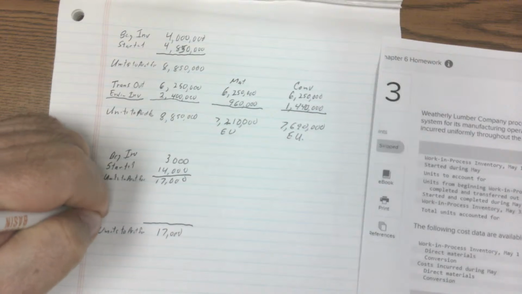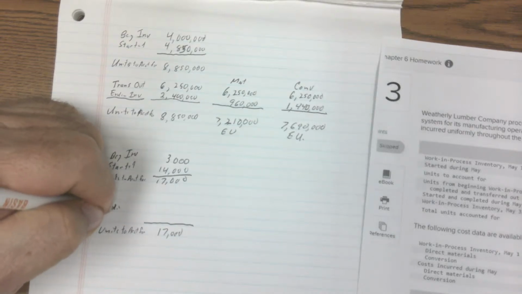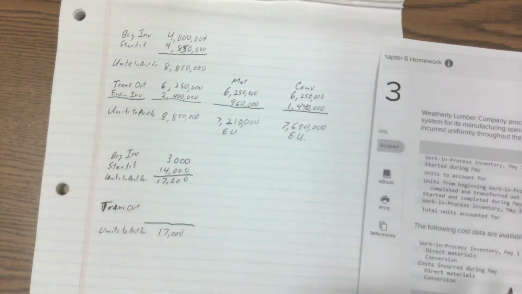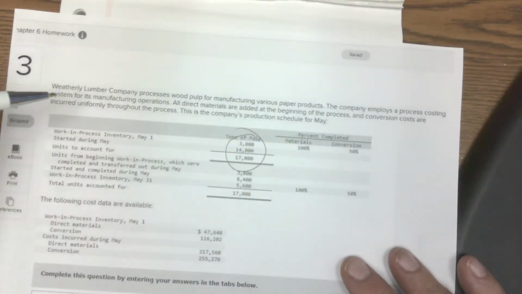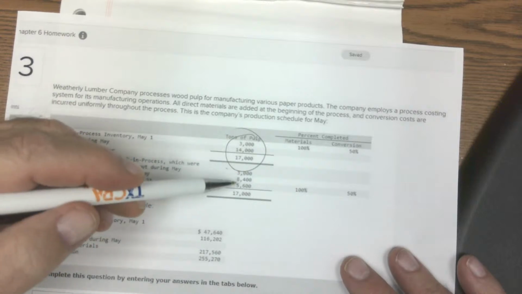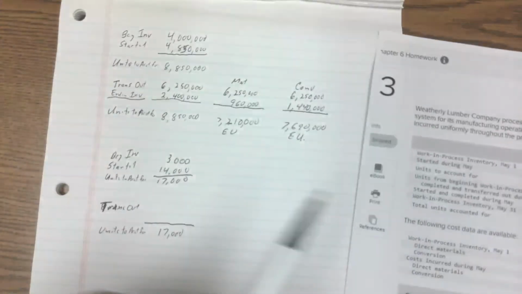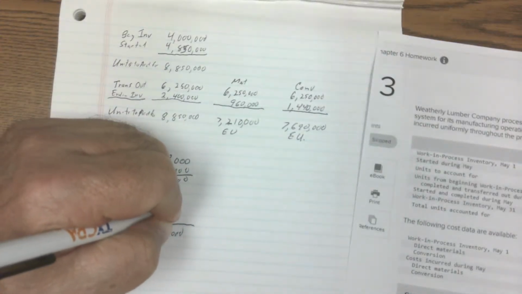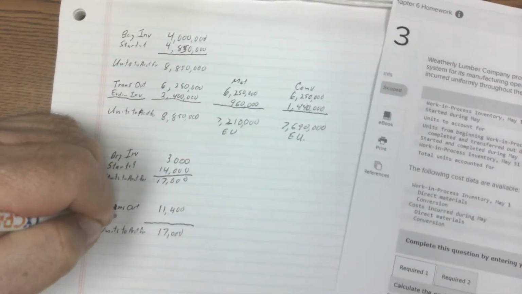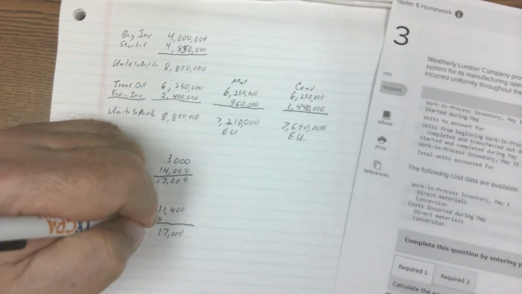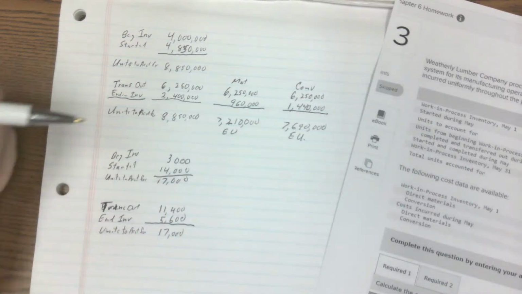And then we have the ending inventory, or I did transferred out up here. It doesn't really matter. Transferred out. Now in this one, they give you the setup for if it's FIFO, but you don't use that. That's just excess information. So we just add these two together, the units transferred out. So that's 11,400. And then the units in ending inventory is 5,600. And so we've got that.